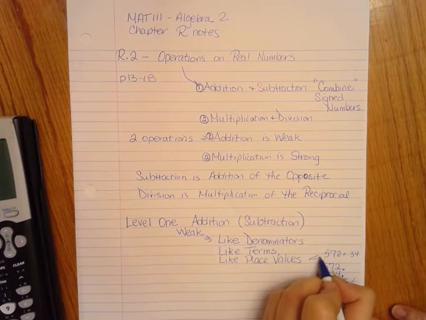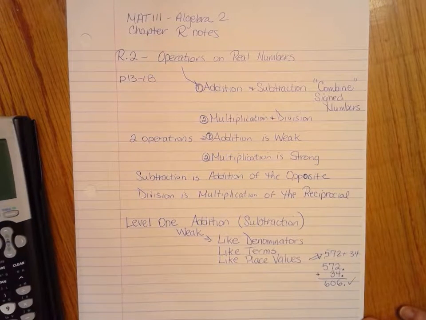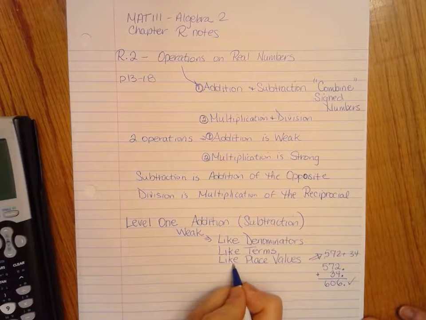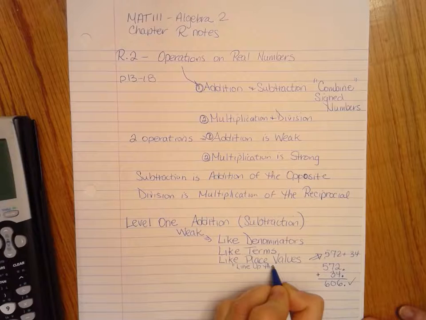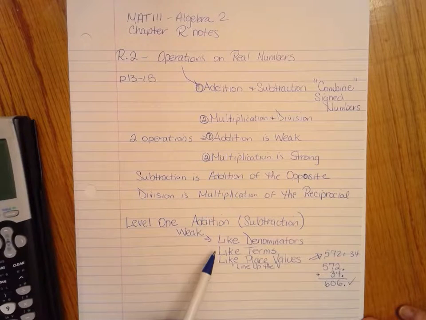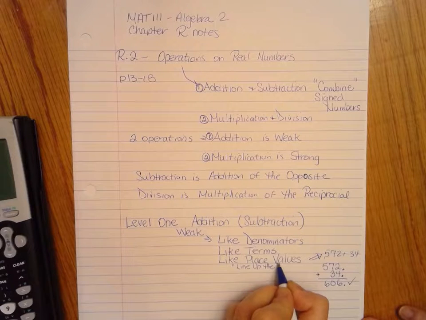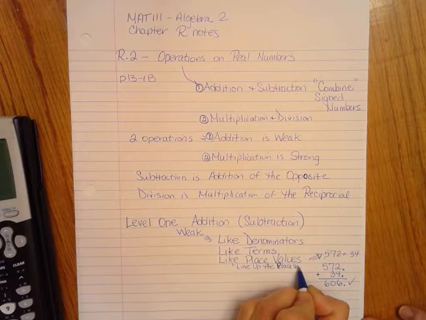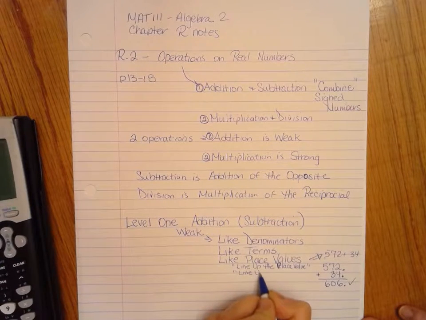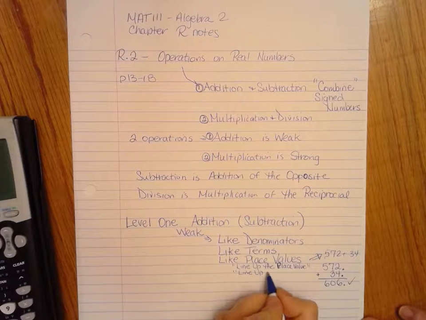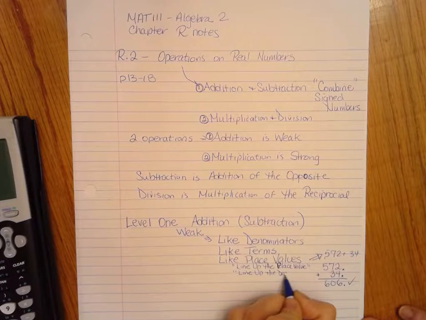So with like place values, that's what I mean by like place values. We've got to line up the place values. You thought there was a bunch of rules? It's not a bunch of rules. It's the same thing over and over again. Line up the place values, you might have heard, or line up the decimals. We line up the decimals, so we line up the place values. Decimal point.